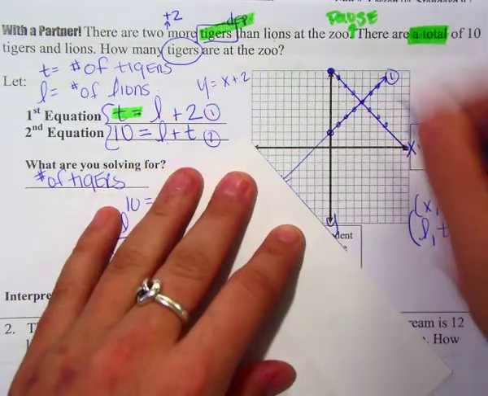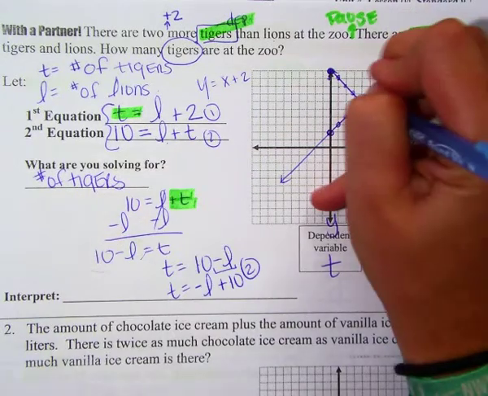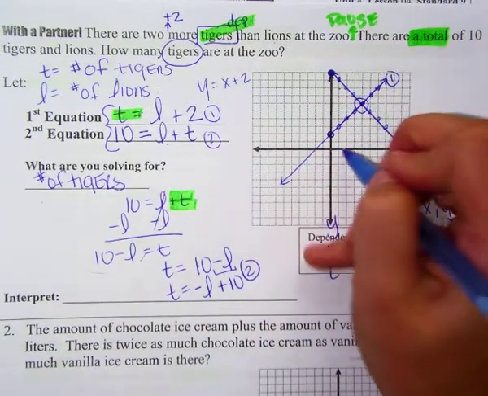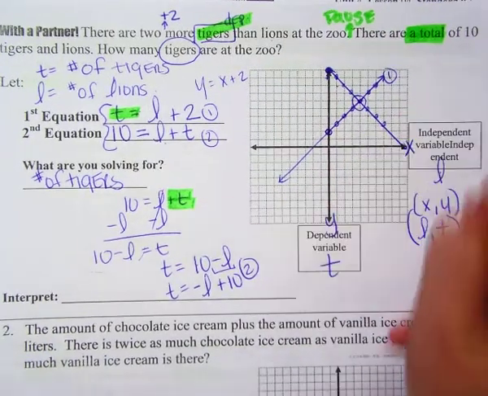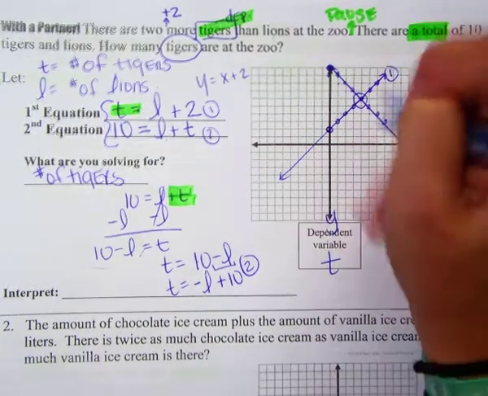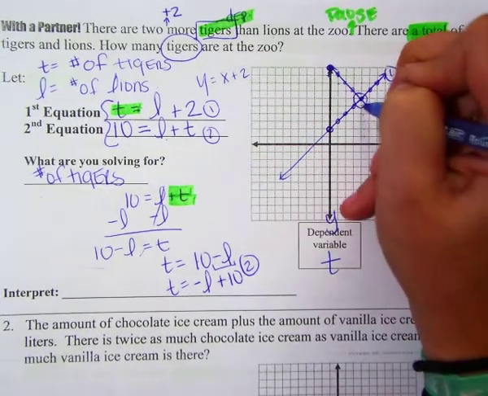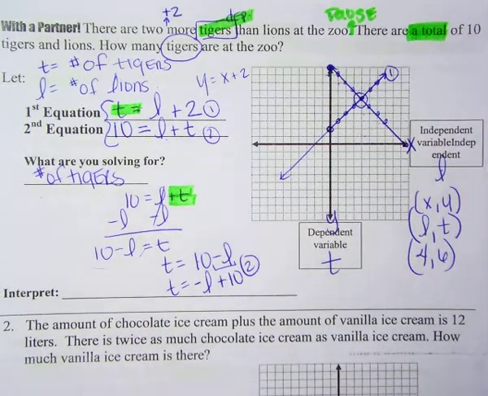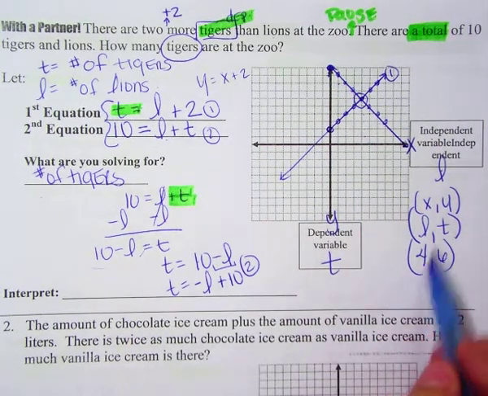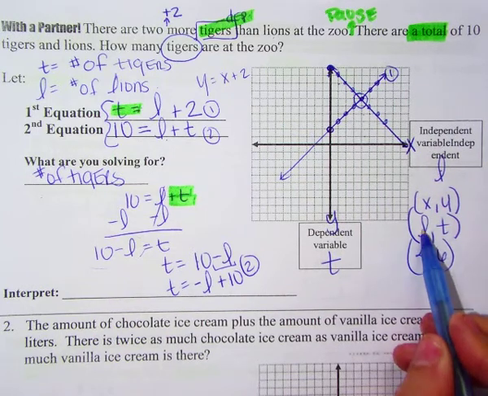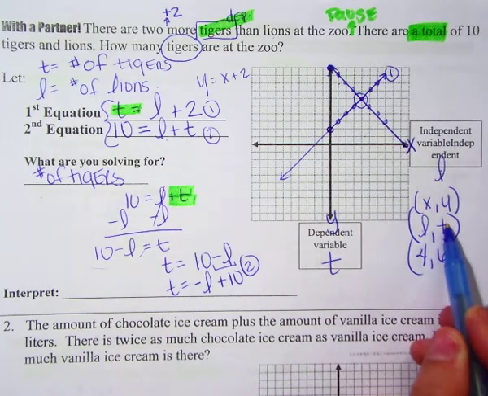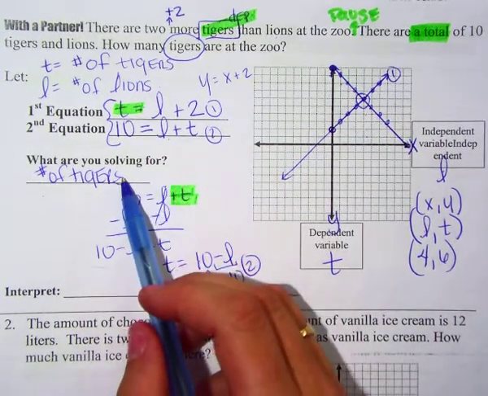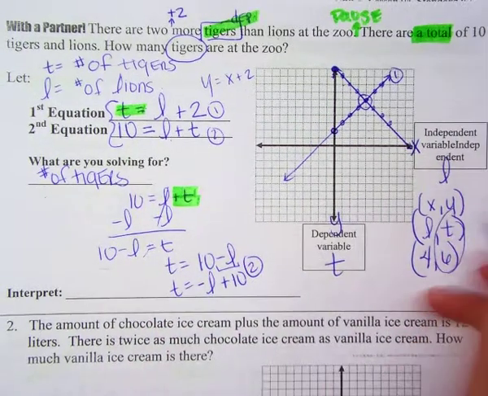And as you see, the 2 lines intersect at that point, which is 1, 2, 3, 4, comma 1, 2, 3, 4, 5, 6. So since it's 4, 6, this tells me there are 4 lions and 6 tigers. The question was asking for how many tigers, so there are 6 tigers.